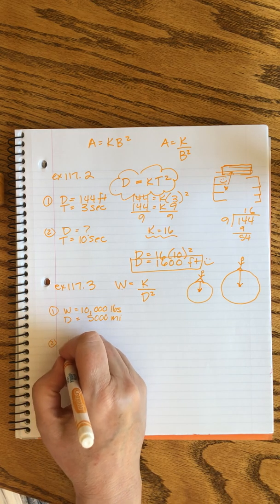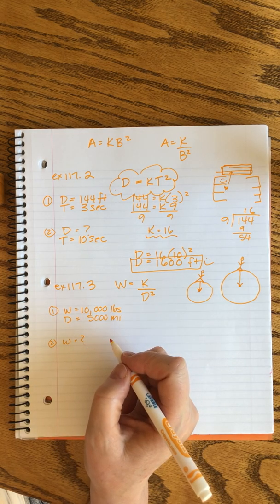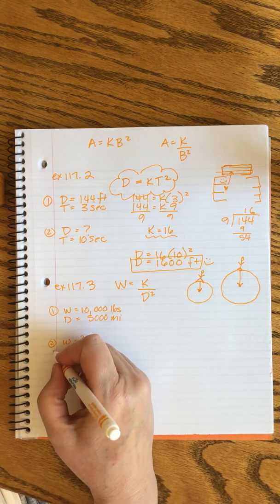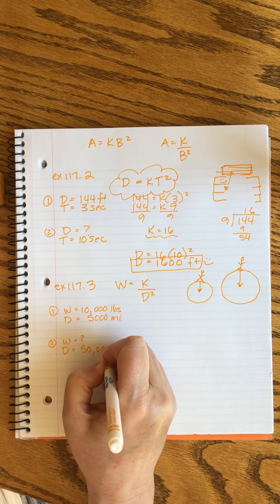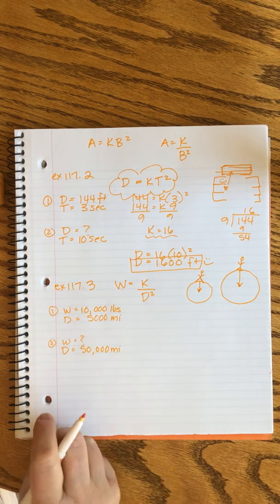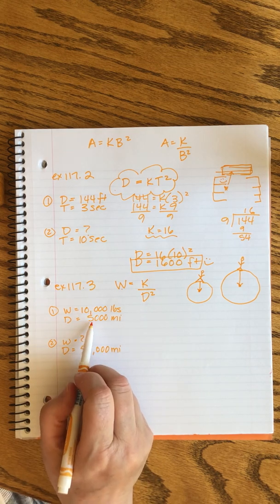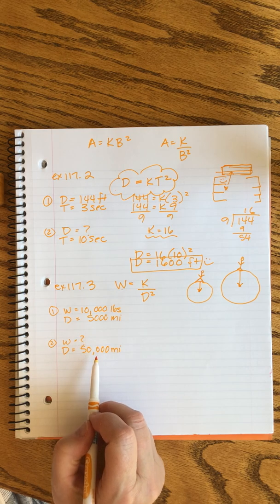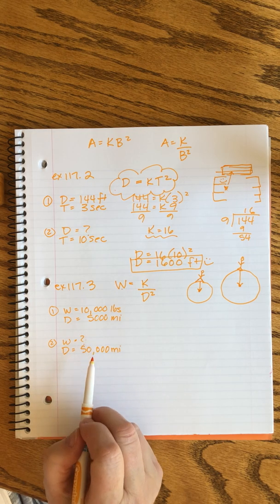Okay, so our second scenario, weight is what we're going to find. How much would it weigh at a distance of 50,000 miles from the center of the earth? Okay, so it weighs 10,000 pounds when it's 5,000 miles away. How much does it weigh if it's 50,000 miles away?